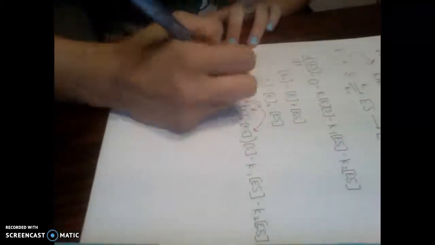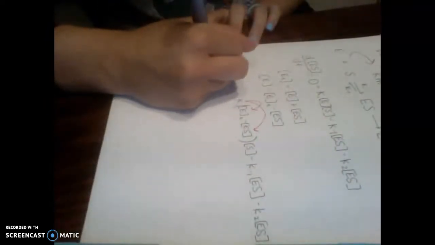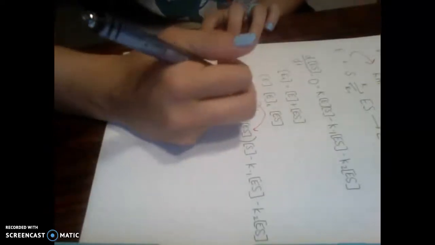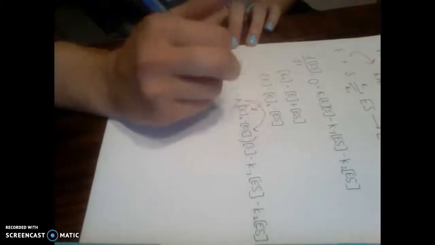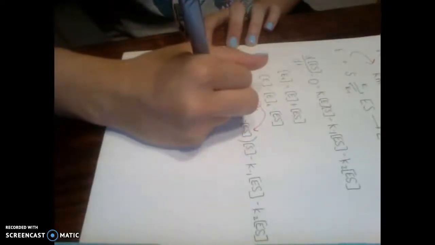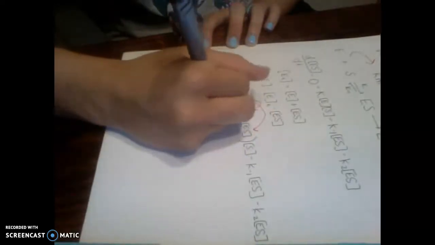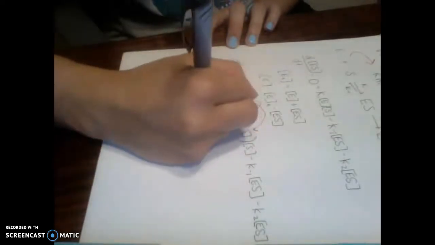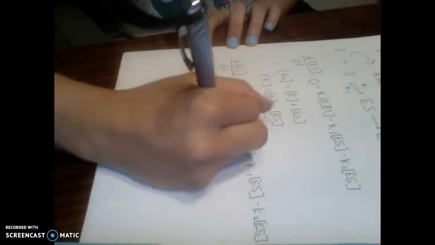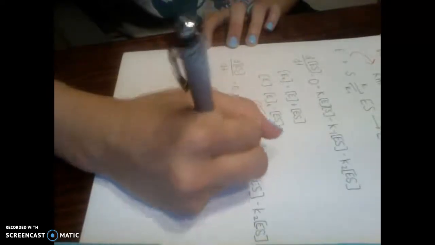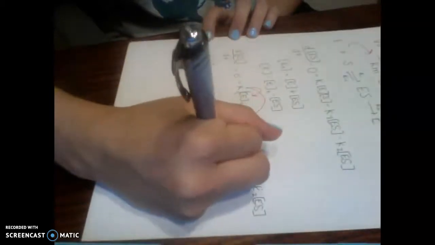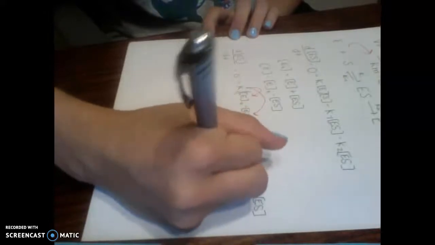Okay, and then let's plug this in. d[ES]/dt is going to be equal to K1 times [E]T times [S] minus K1 times [ES] times the concentration of S, minus K-1 [ES] minus K2 [ES].